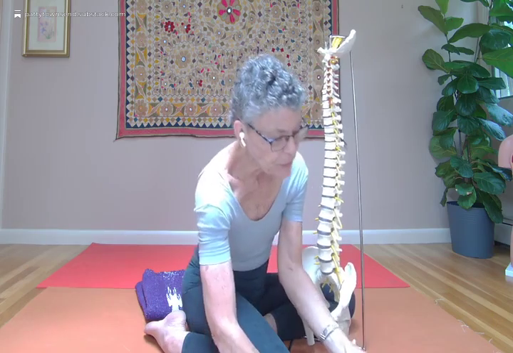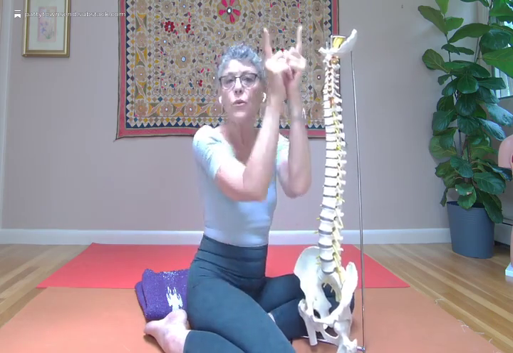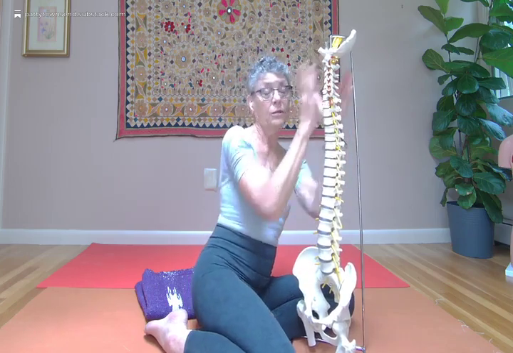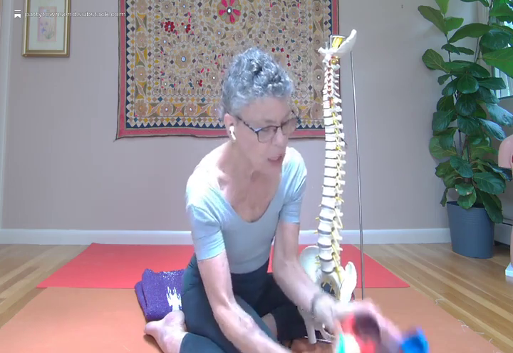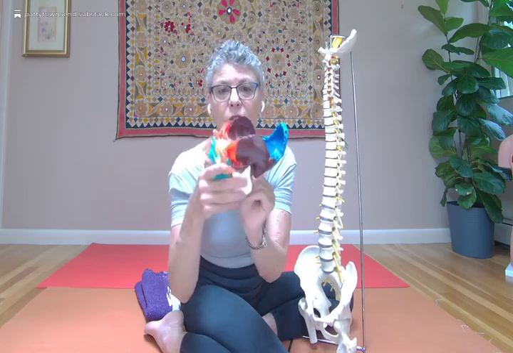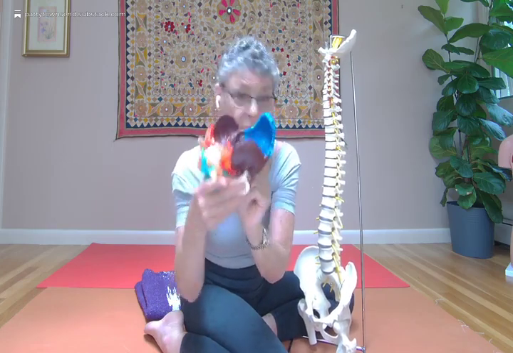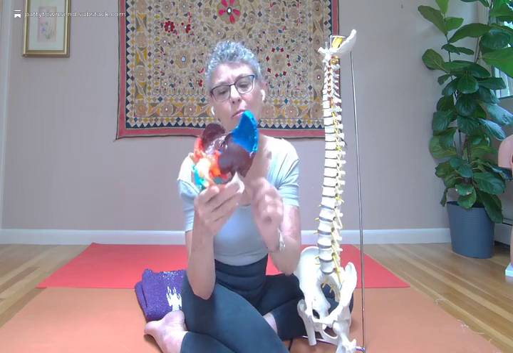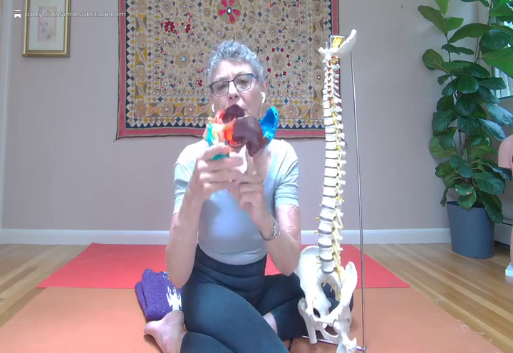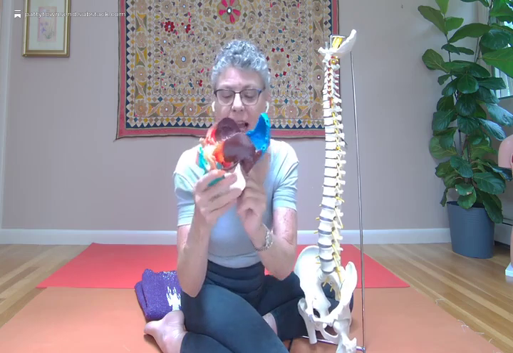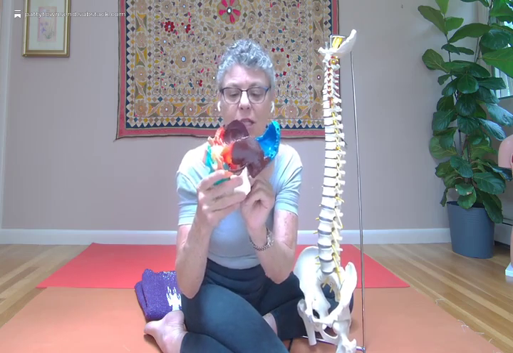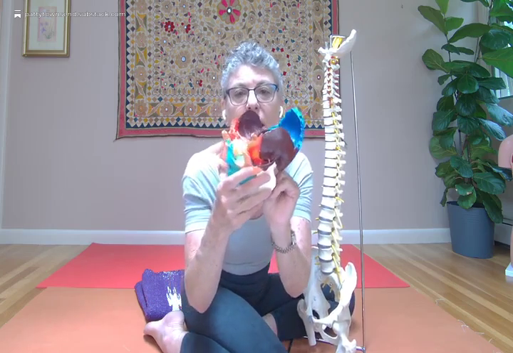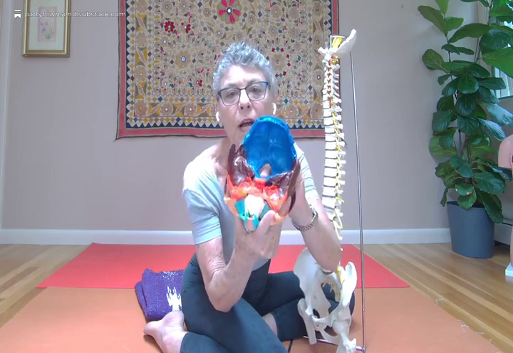Now, these two ligaments that are coming up through the foramen magnum are suspending the vertebral structure. I so hesitate to say column. The vertebral structure, especially the bones, are being suspended right up into the front.